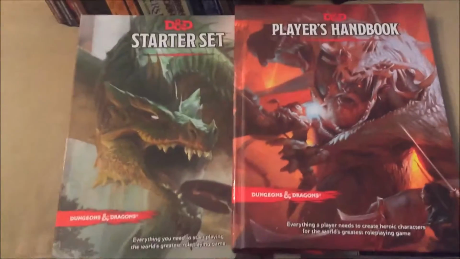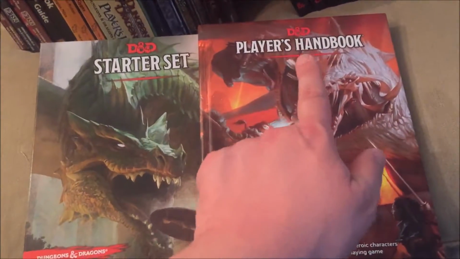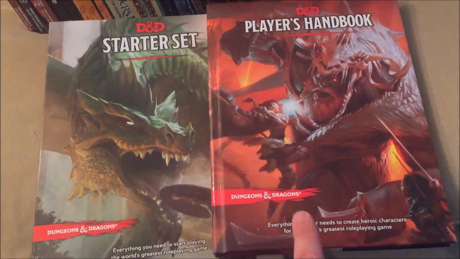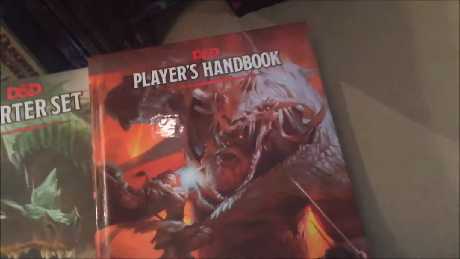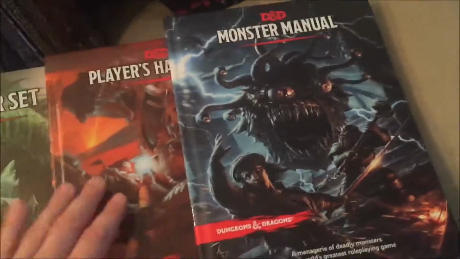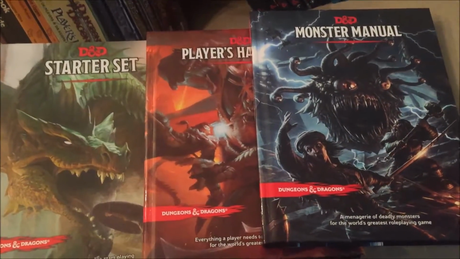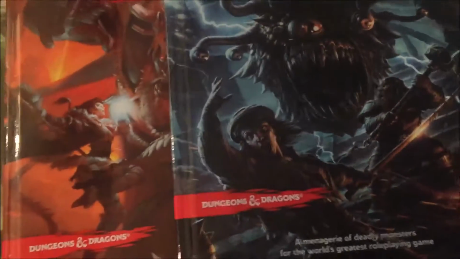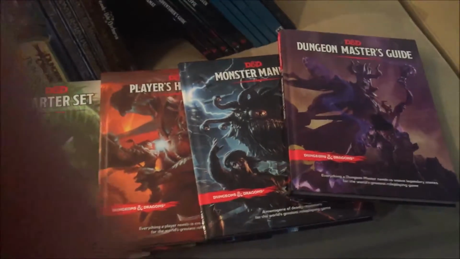The player's handbook is also laid out in a similar artwork style. And once again, you can see the D&D, the name of the product, the red dash, and then the banner logo. The monster manual, very similar once again. D&D, monster manual, and the red at the bottom there. The Dungeon Master's Guide, same thing.